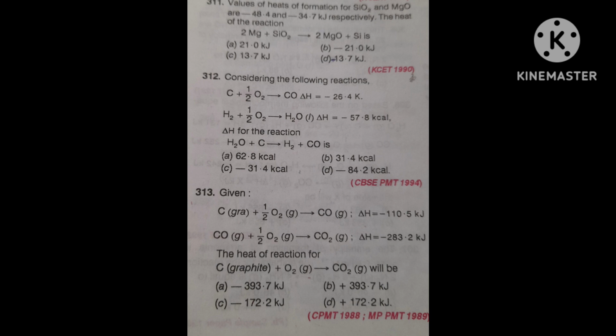Okay, this reaction is an exothermic reaction. Its value is well known, minus 393.7 kilojoule. Okay, it is very common. Hence, by seeing the options, you can tell the result. What is the correct answer? Correct answer is minus 393.7 kilojoule.